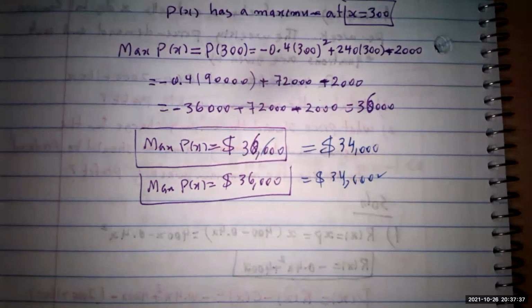Okay, so this is going to be the first part. Now we are going to continue to get the numbers. Yes, it's 34. Thank you. So that's the first part, the maximum profit. The question is going to be: how much are we going to charge? How many are we going to manufacture? The second part.